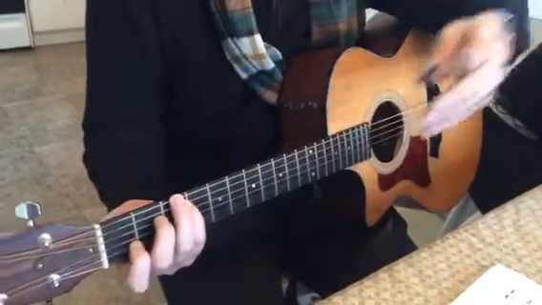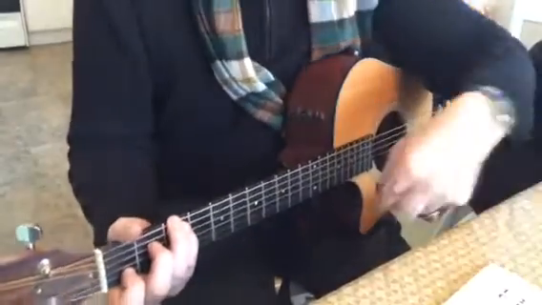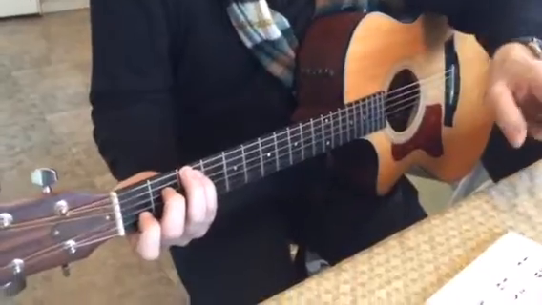People get caught up in shapes, and this is how you play a chord. This is why you play the chord. This is why your fingers are where they are.